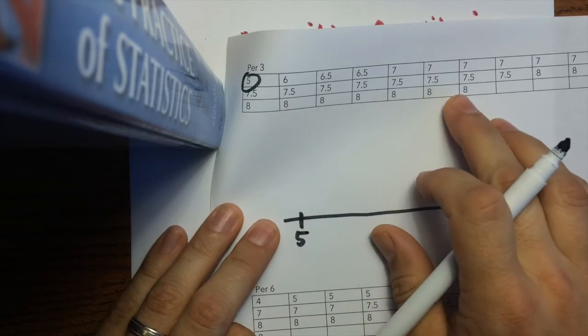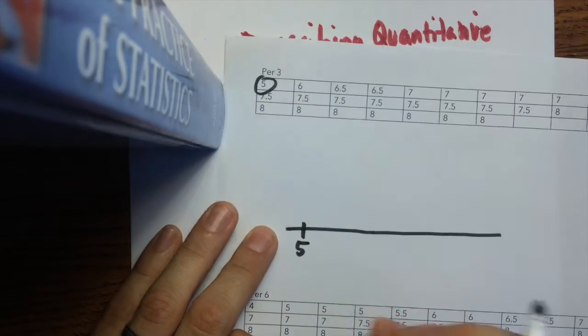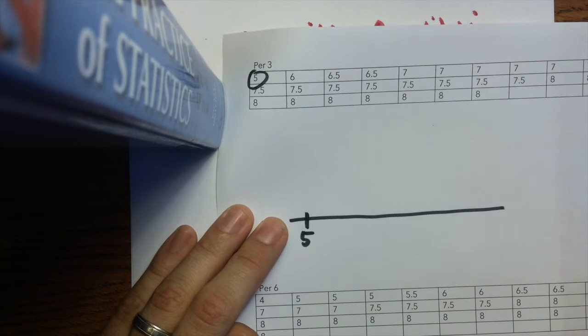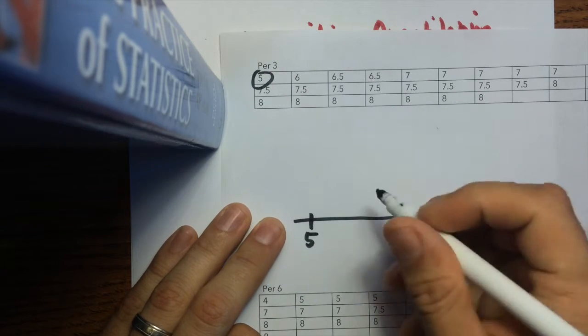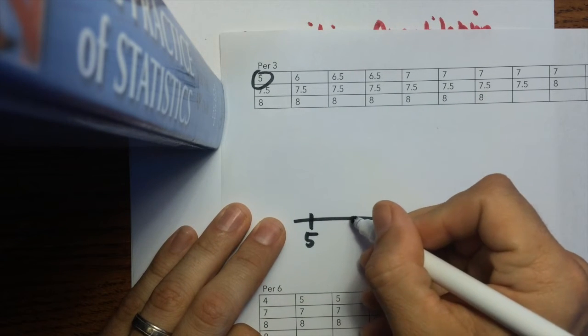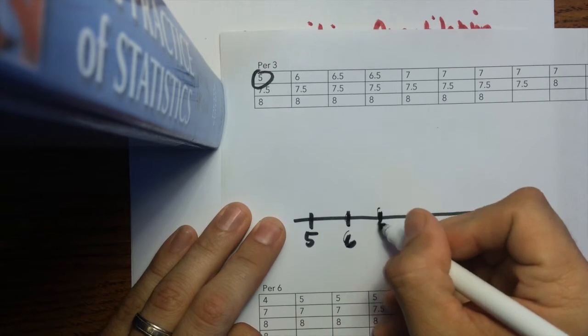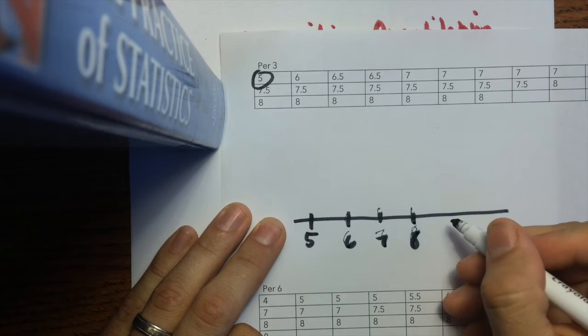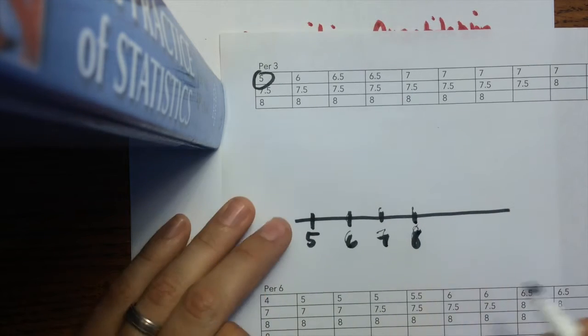And then I look, the biggest number is an 8. So obviously, this is the number of questions answered correctly on the quiz out of 8. So 8 is not a very big number, so we can just do this easily. We got 5, 6, 7, and 8. And I guess I didn't really need all this extra space, so be it.